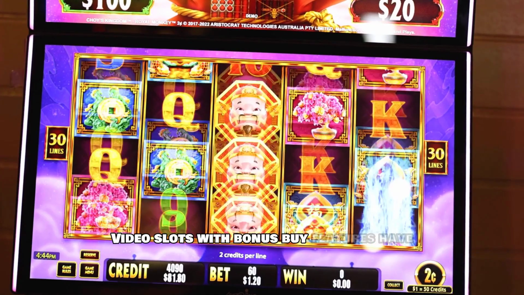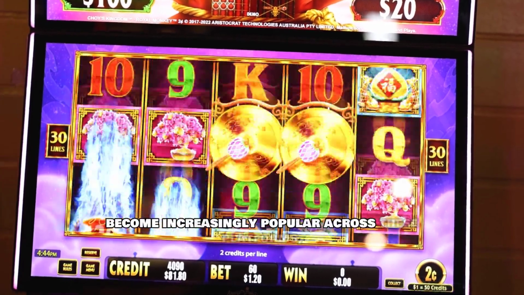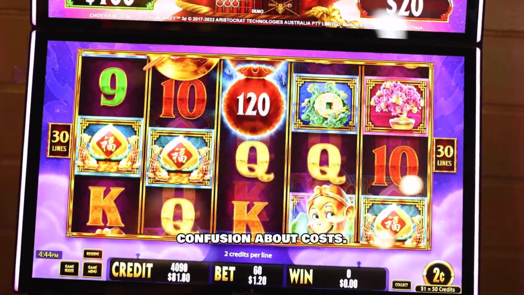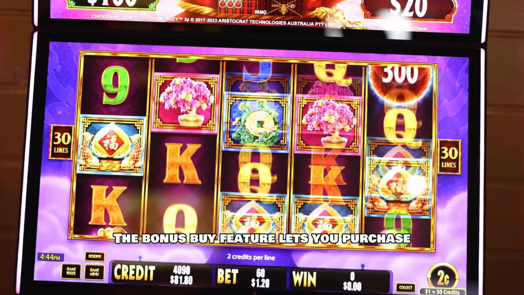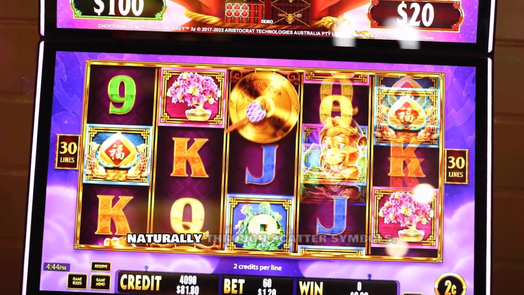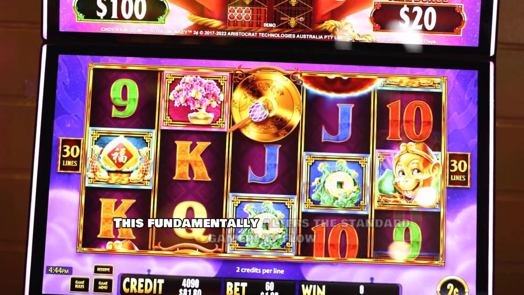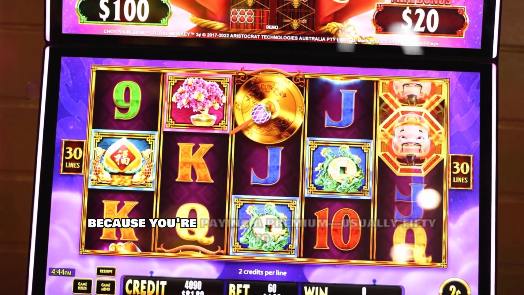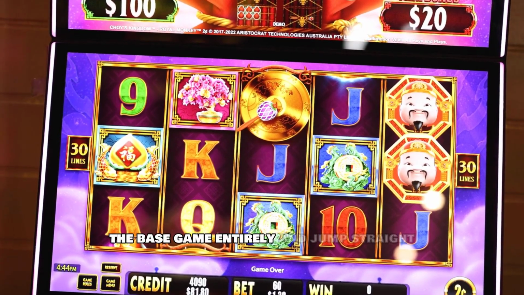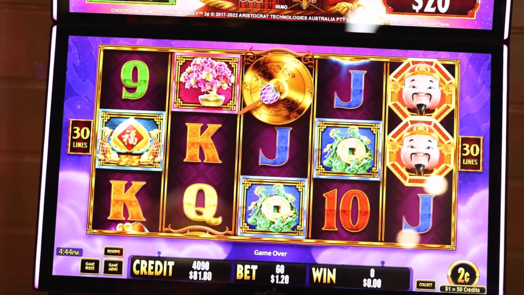Video slots with bonus buy features have become increasingly popular across these platforms, and understanding how this mechanic works prevents confusion about costs. The bonus buy feature lets you purchase immediate access to the free spins bonus round instead of waiting to trigger it naturally through scatter symbols. This fundamentally alters the standard gameplay flow, because you're paying a premium, usually 50 to 100 times your base bet, to skip the base game entirely and jump straight into the bonus feature.